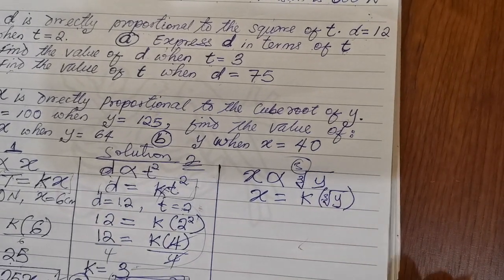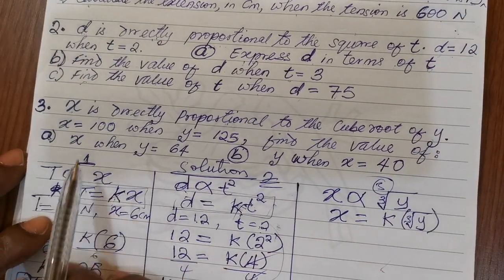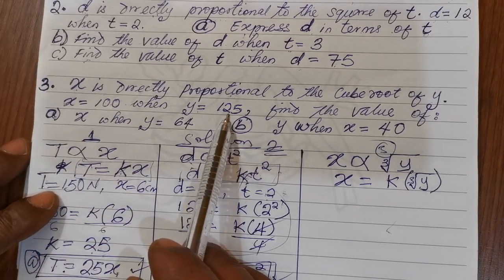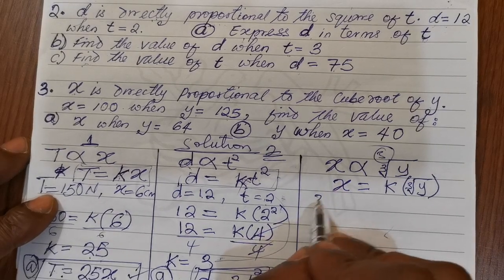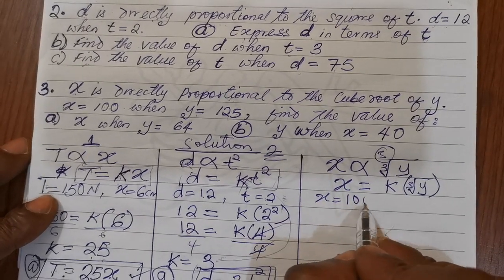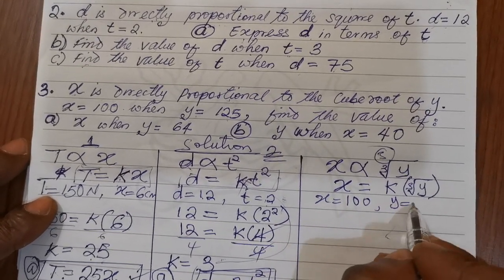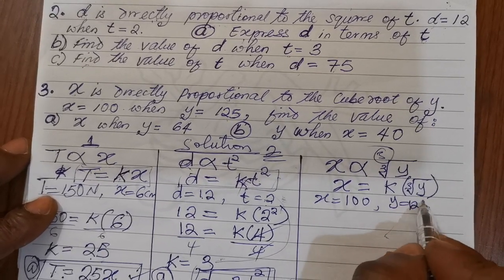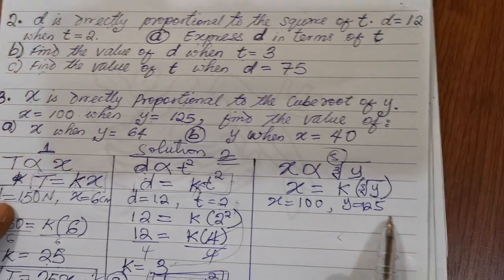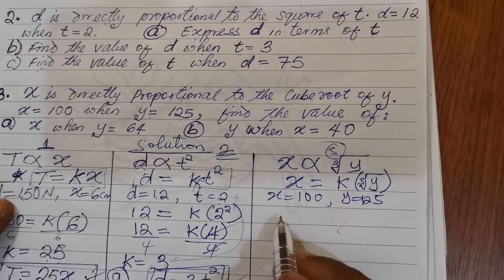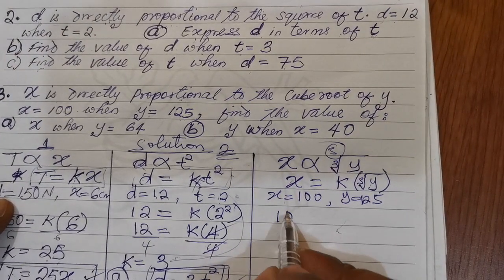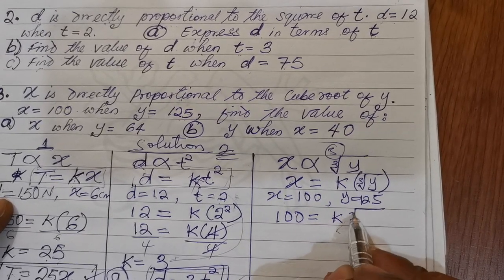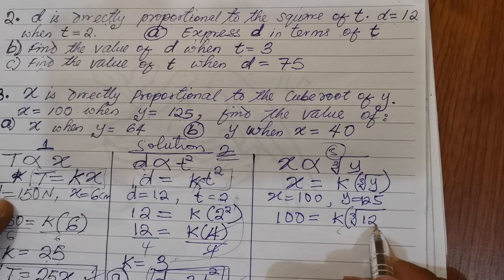Okay, now the question says x is 100 when y is 125, sorry, when y is 125. So if I substitute x and y here, we have 100 is equal to k times the cube root of 125.